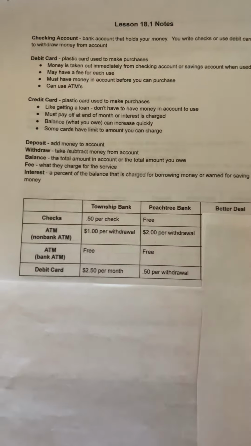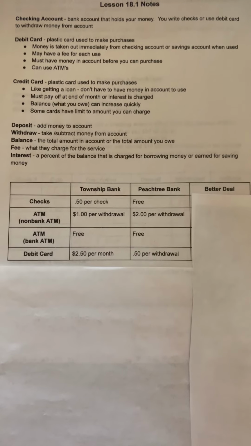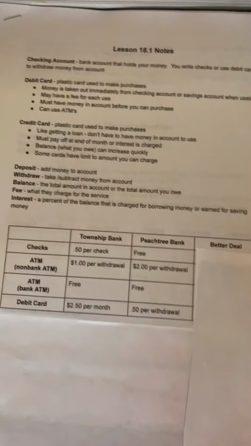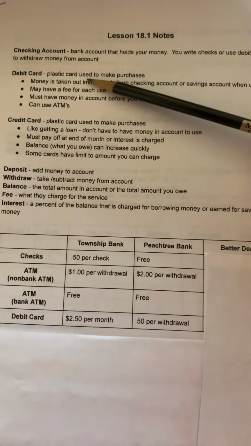So you have two kinds of plastic cards that you can use to make purchases. One is called a debit card. So as you see right here, debit card. In a debit card, money is taken out immediately from your checking account or your savings account, whatever you have it attached to.